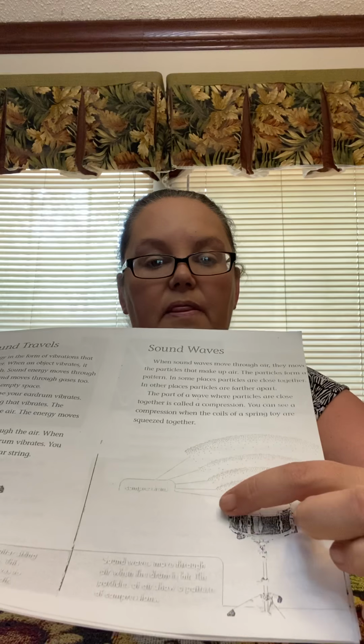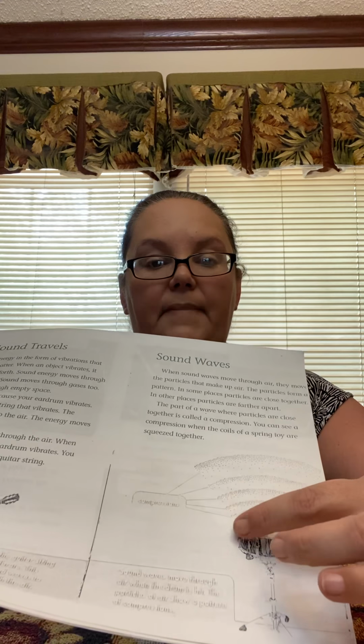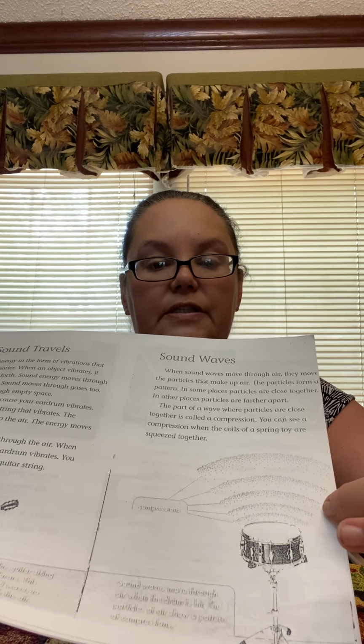Looking at the picture of the drum, it shows us the sound waves. These are labeled as compression because they're tightly close together. Looking at the caption, it says, sound waves move through air when the drum is hit. The particles of the air show a pattern of compressions.